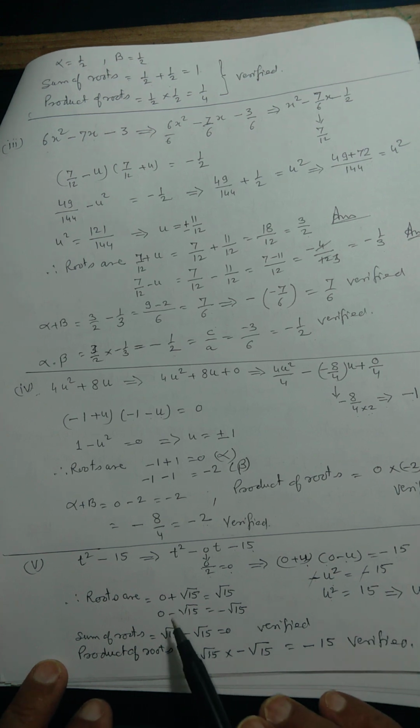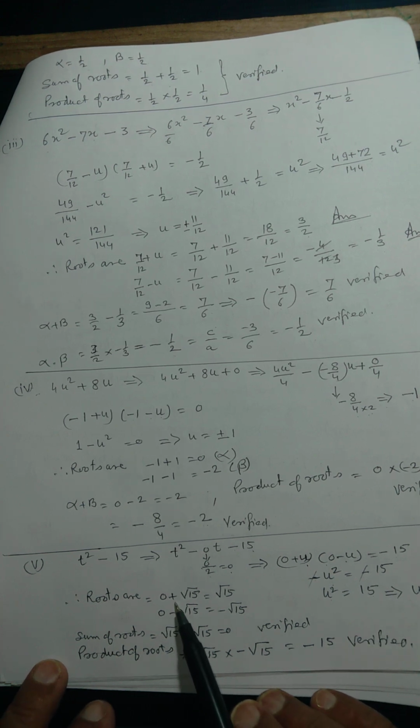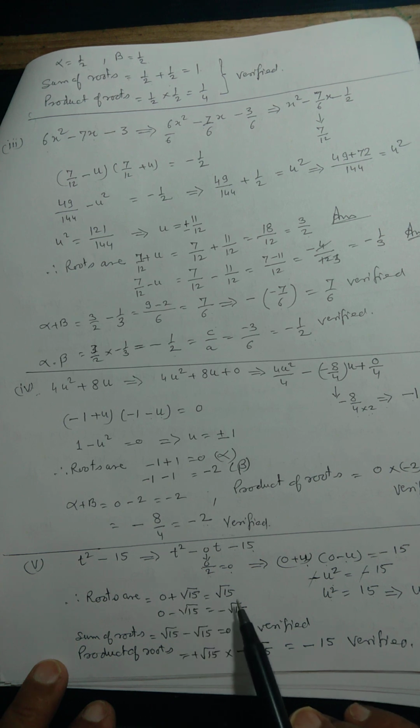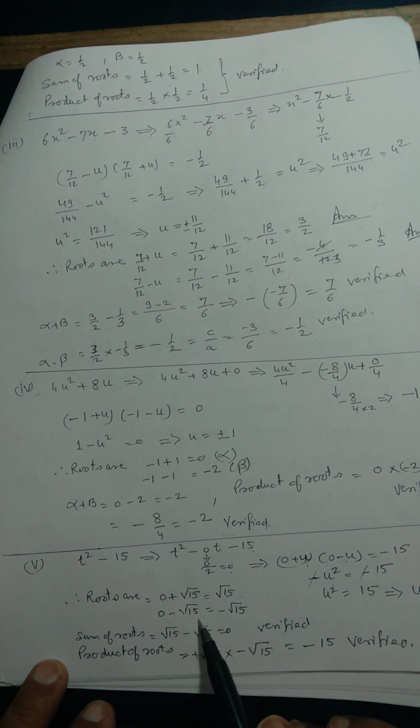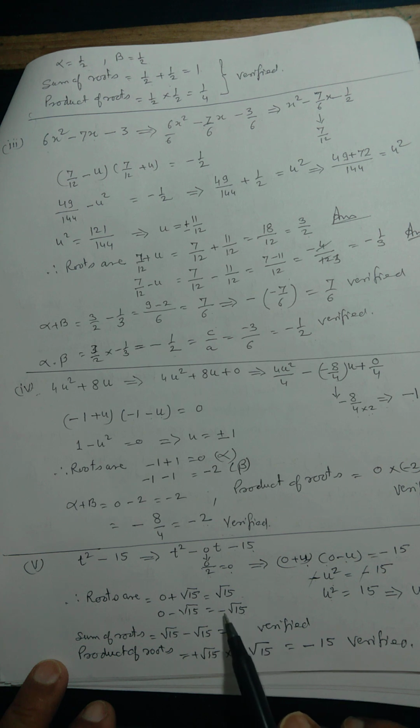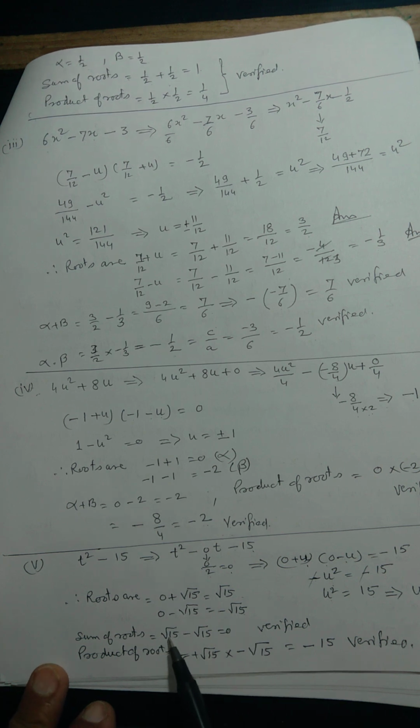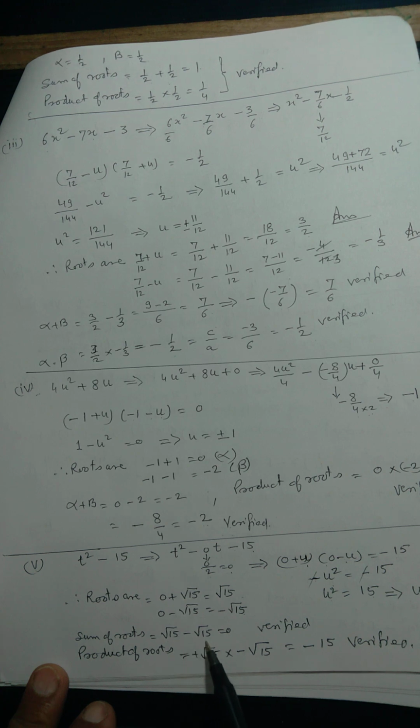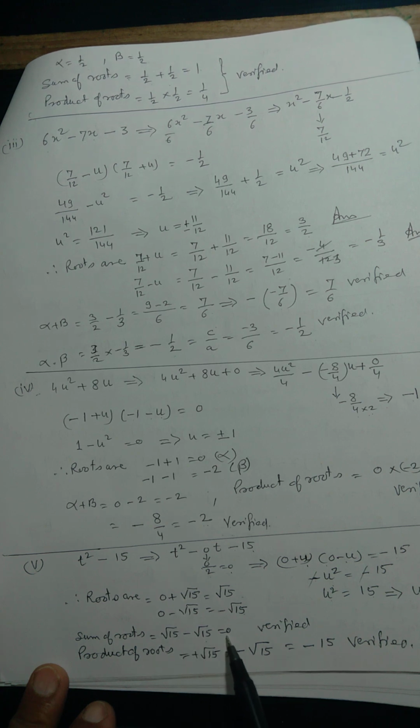The roots are 0 plus root 15, that is root 15. 0 minus root 15, that is root 15 minus root 15. So sum of the roots, you see, root 15 minus root 15, that is equal to 0.